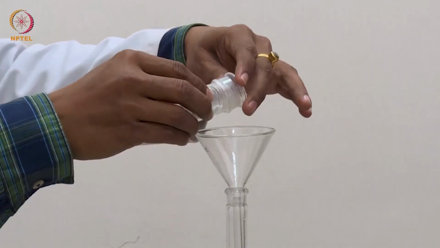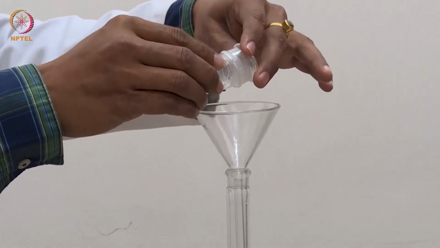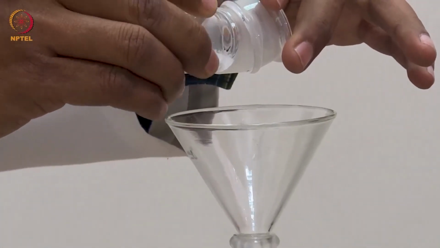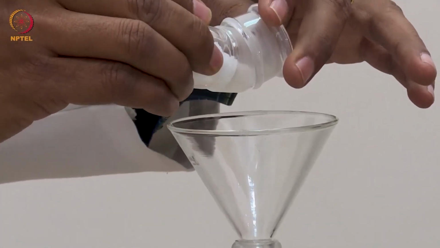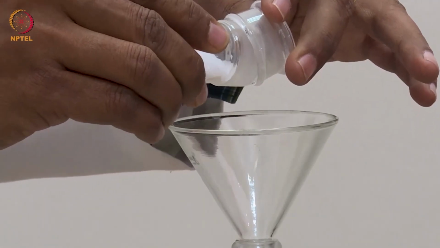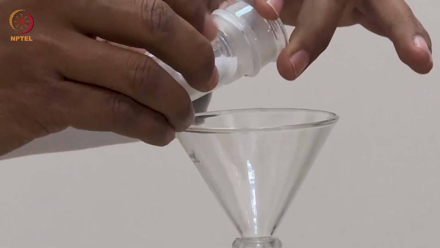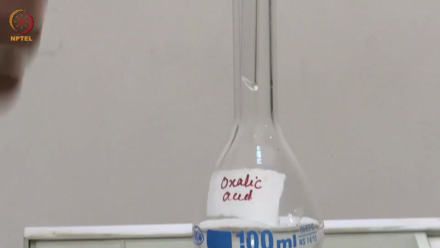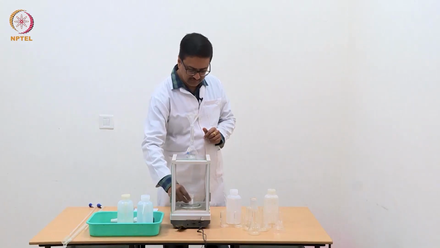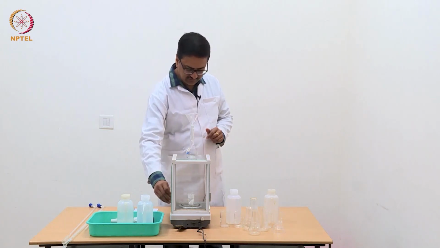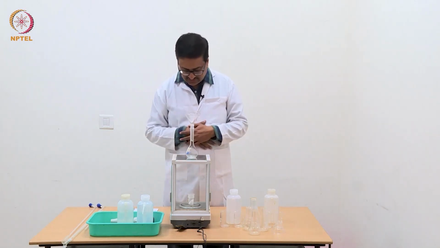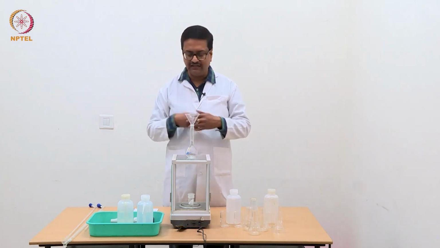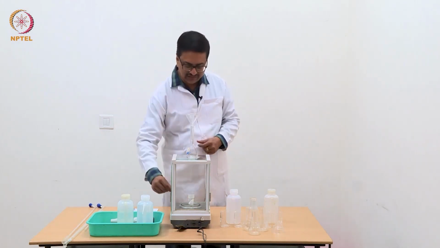So I am now taking out this bottle from here and carefully trying to transfer a very small amount, by not moving the lid completely away, but carefully transferring tiny amounts of oxalic acid into the volumetric flask and then taking it down, and will place it back on the balance. And what I see here is it is reading 34.22. That means we have not transferred enough oxalic acid.